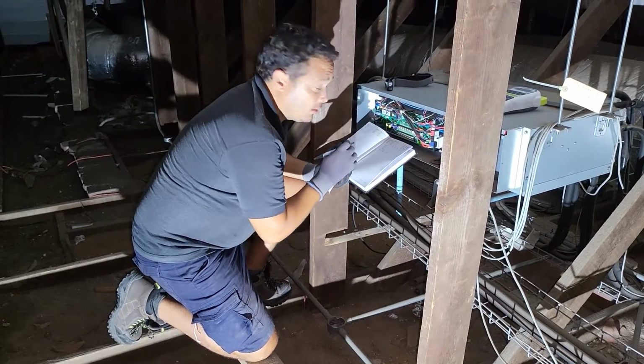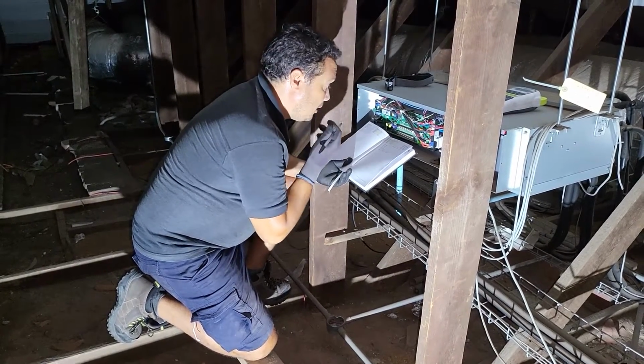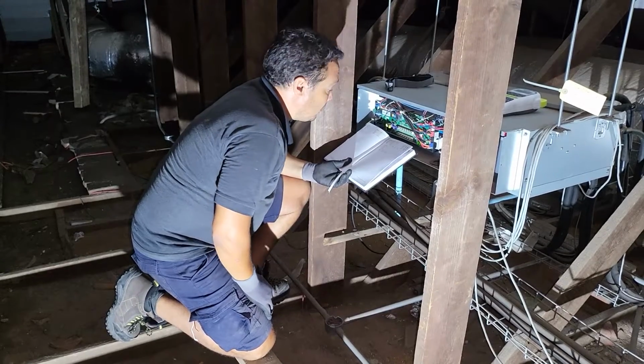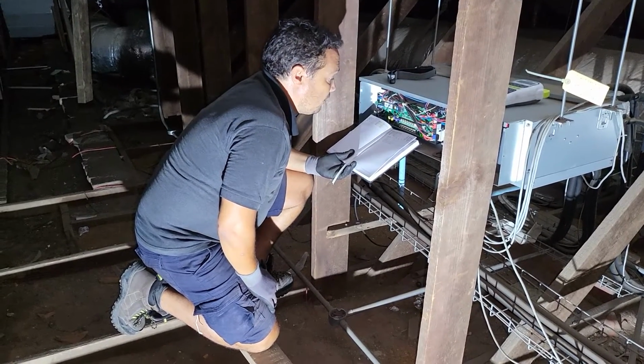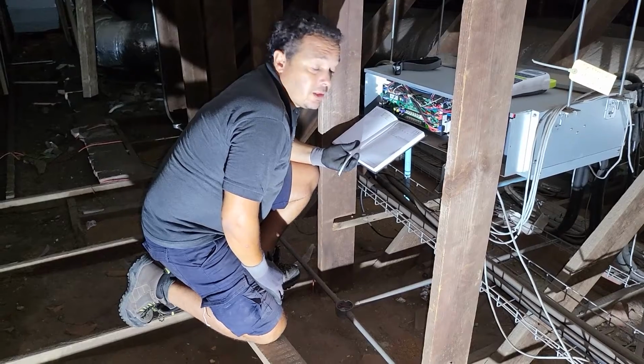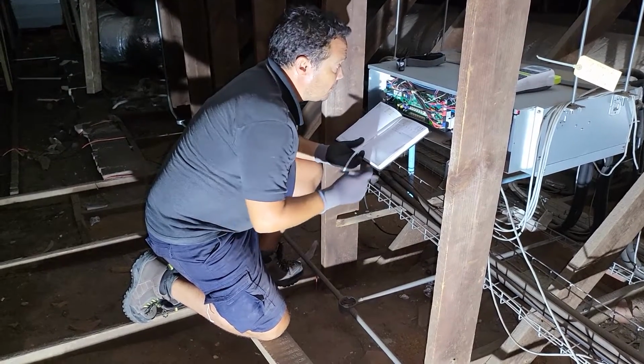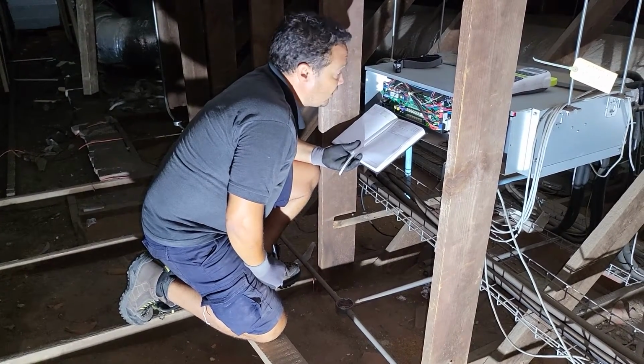Okay, so we've made our way to the first MCU. This is the MCU model number S4NEE1N, which is the 6 pipe version of the MCU.